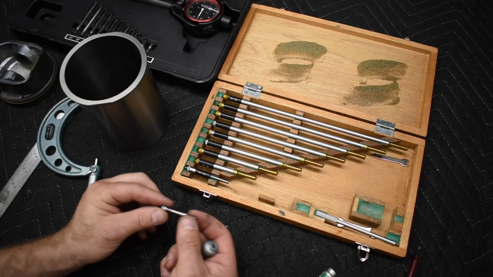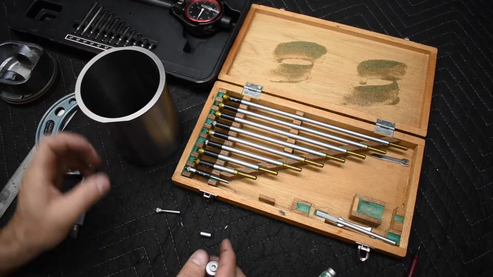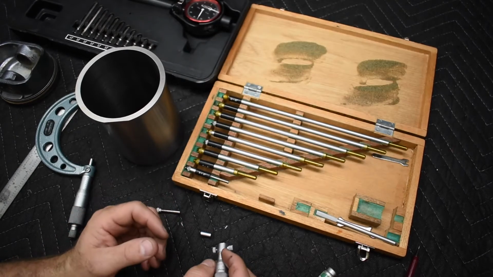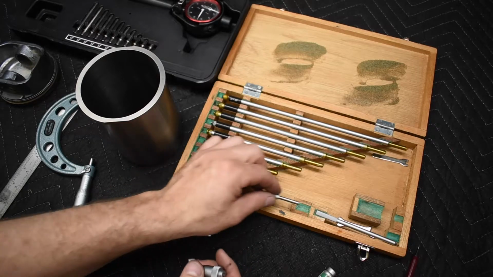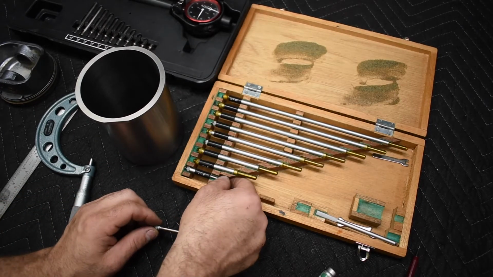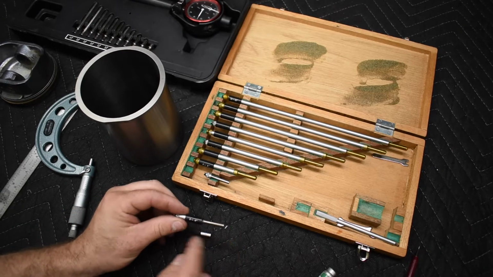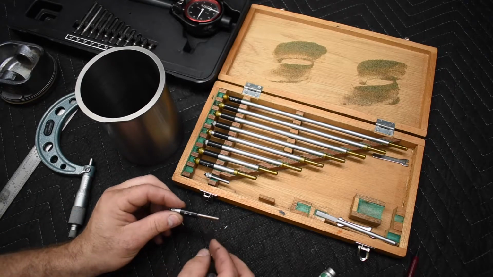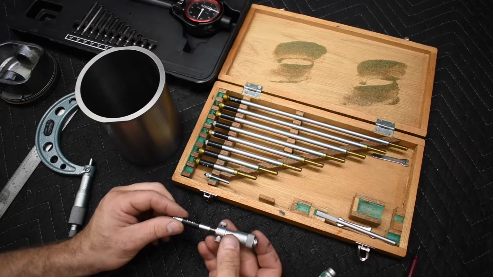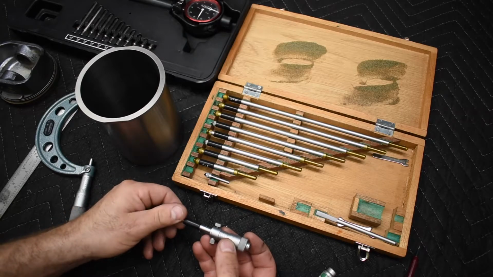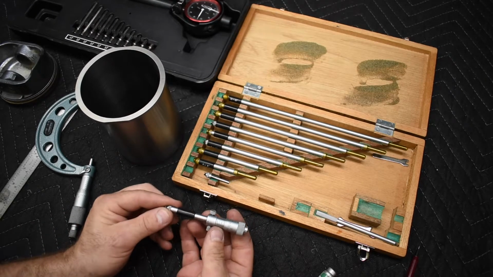Okay, so let's go ahead and measure our cylinder here. Now we should know that it should be, was it 3.608 to 611? So I need to put my 0 to 1 in here, or sorry, 2 to 3 there. I'm going to use my 3 to 4, but I need to be over 3.5, so I'm going to slide on my 0.5 here, slide it together, and then I just need to press it slightly, then snug the lock nut.